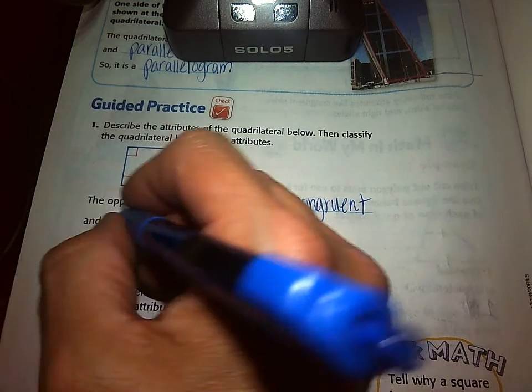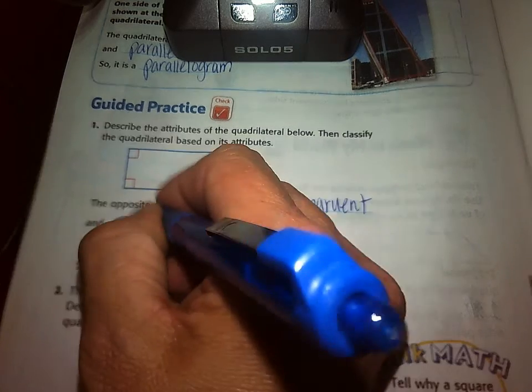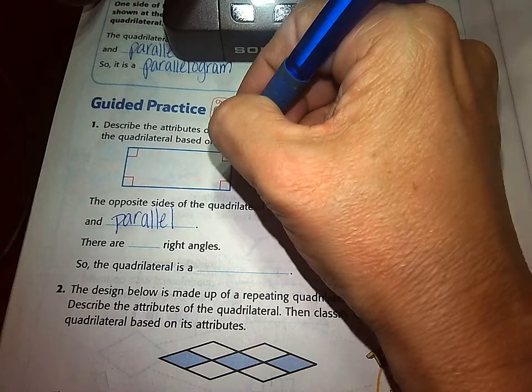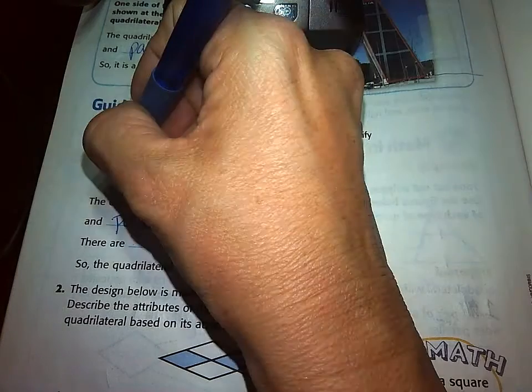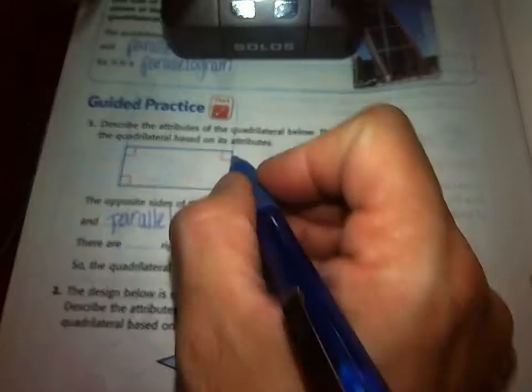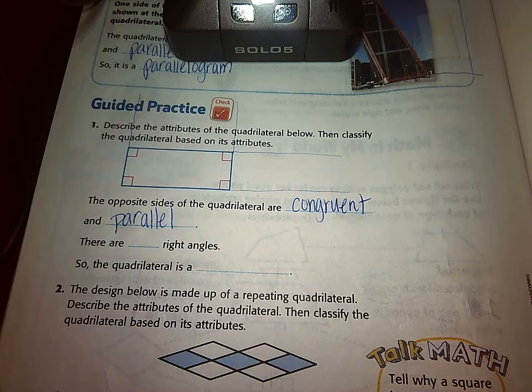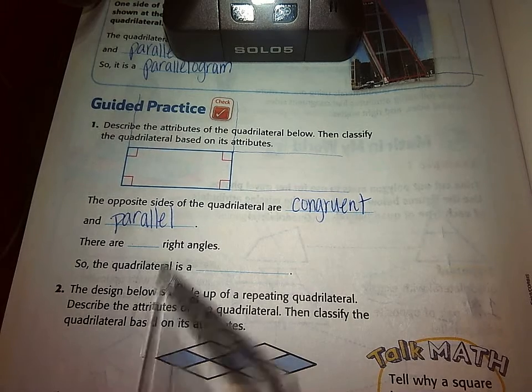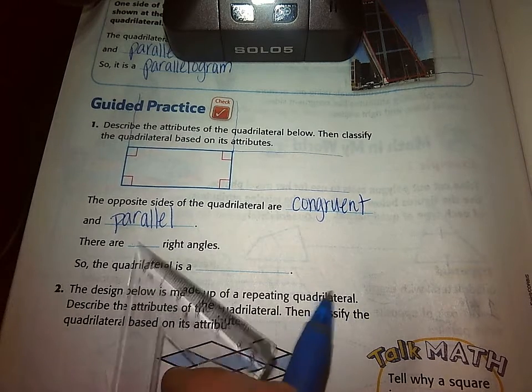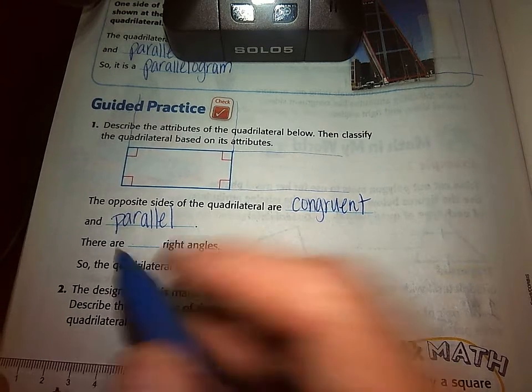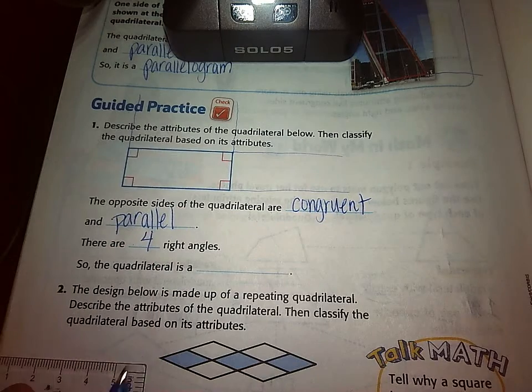and they're parallel. If we drove those up forever following that same line, they would never cross, and then these opposite sides would never cross. That means they're parallel. So the opposite sides of the quadrilateral are congruent and parallel, and there are how many right angles? 1, 2, 3, 4. There are 4 right angles.